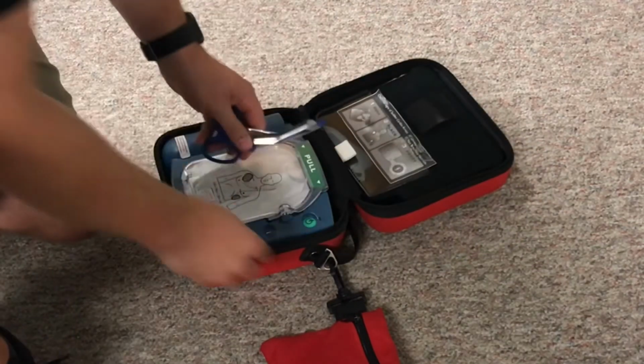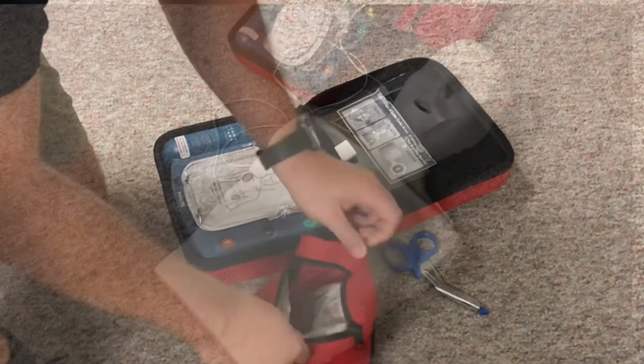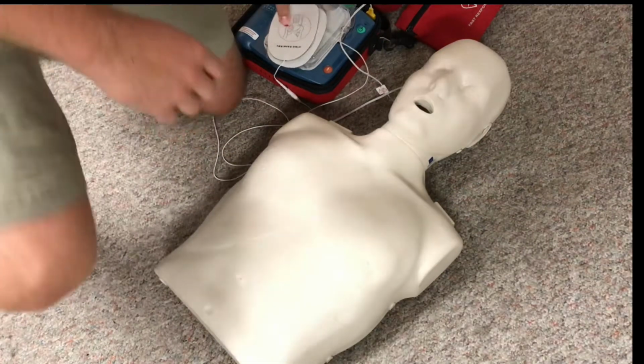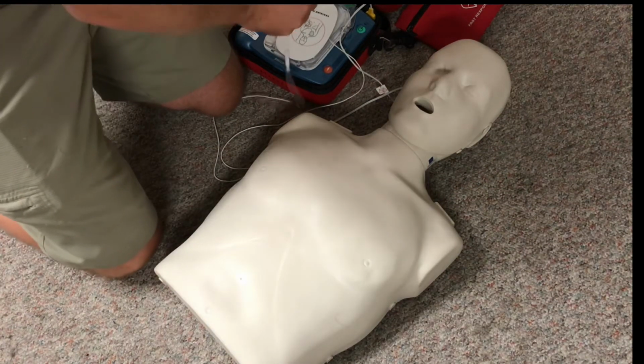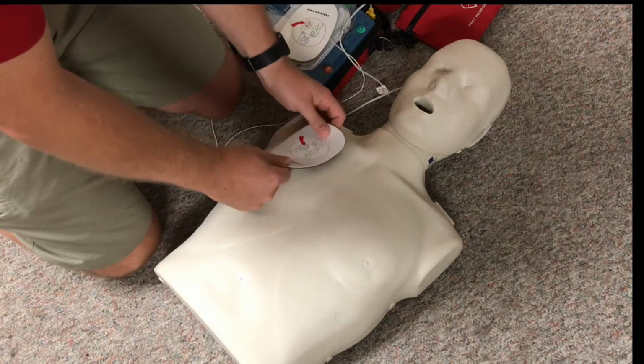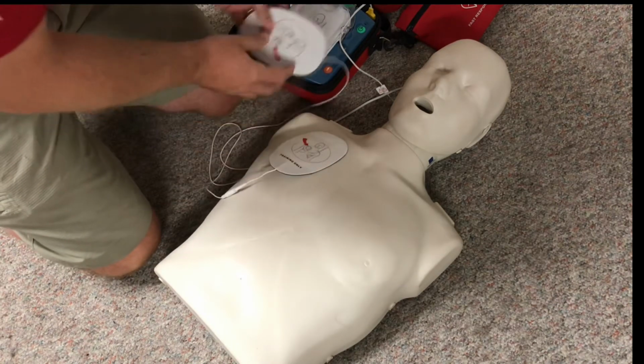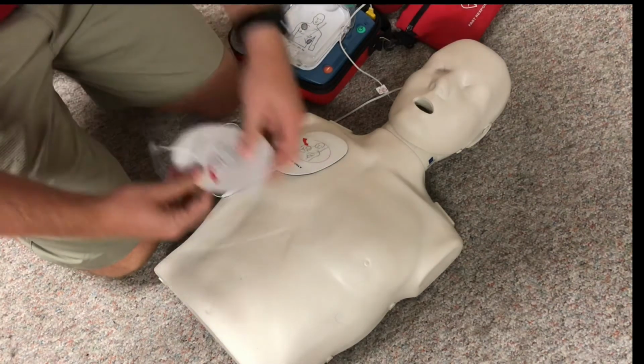Some AEDs have scissors to use to cut away the clothing. To apply the AED pads, follow the visual cues on each pad as a guide. Peel the plastic off and apply directly to the victim's skin. Follow the AED's instructions once the pads are in place.